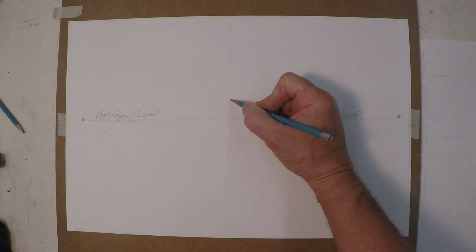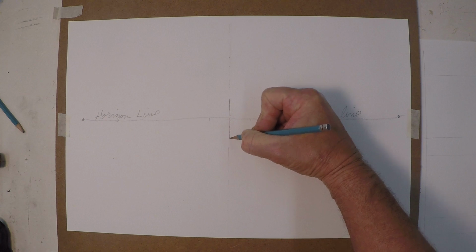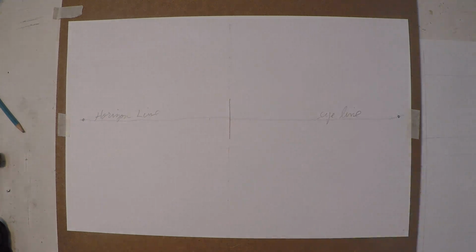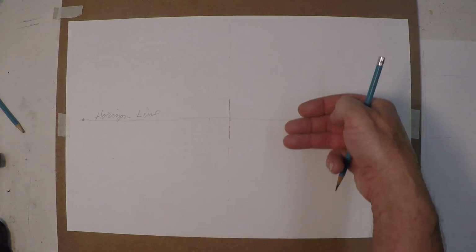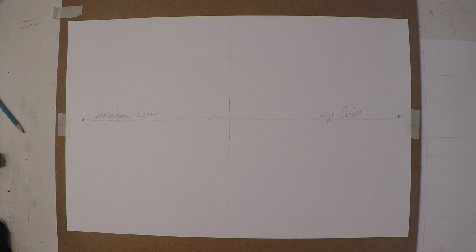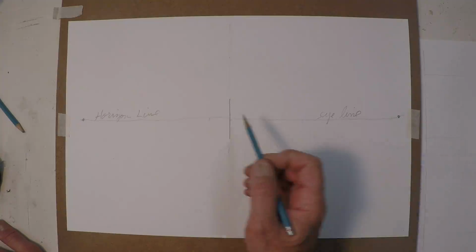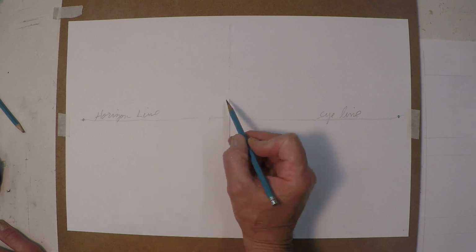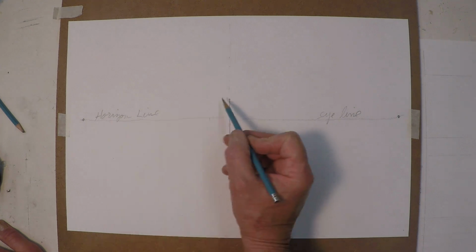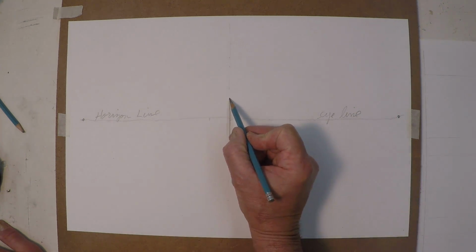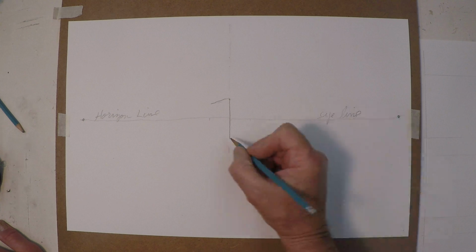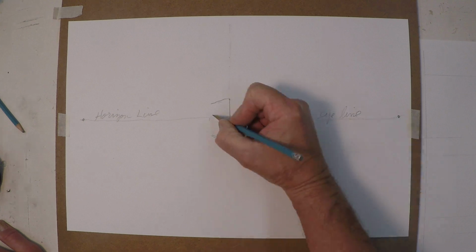Okay, you start with the closest corner. Now you notice my first shape is actually across the eye line, or what I called in Project 4, on the eye line. So I'm not going to use a ruler. I'm going to approximate the edges of this, go to each point here, and I'm just going to lightly, quickly sketch those in.